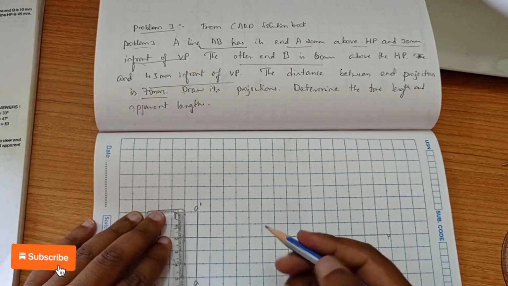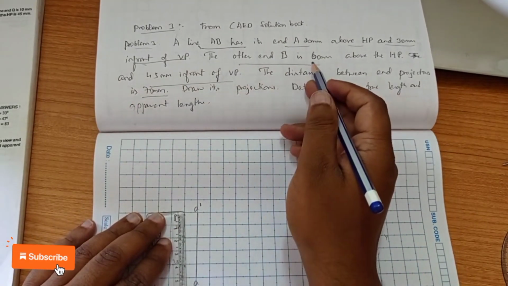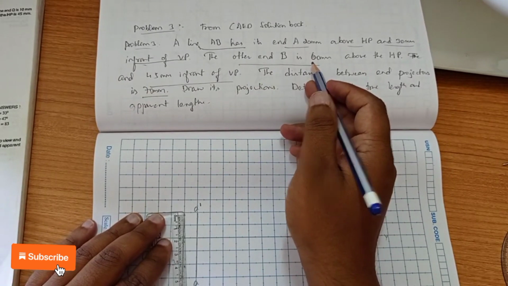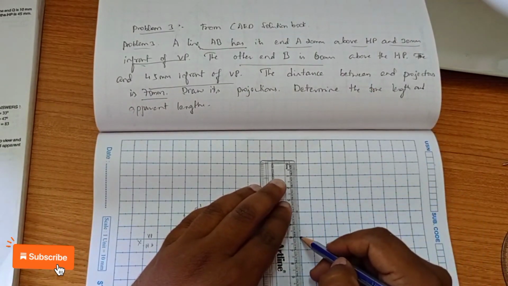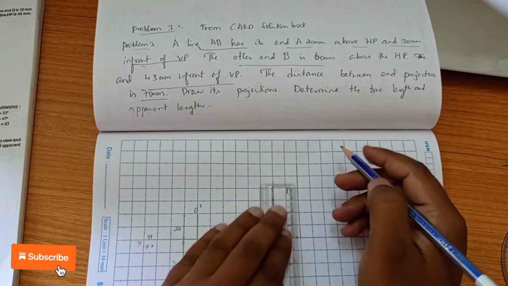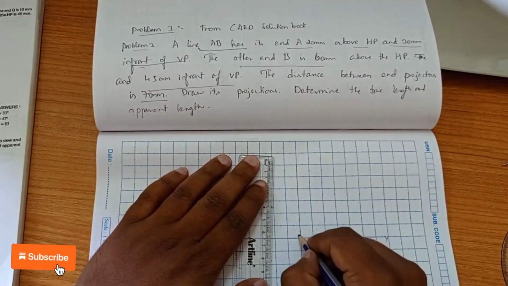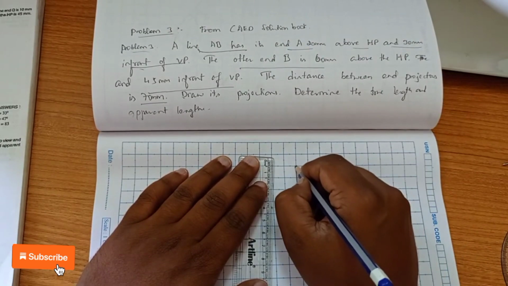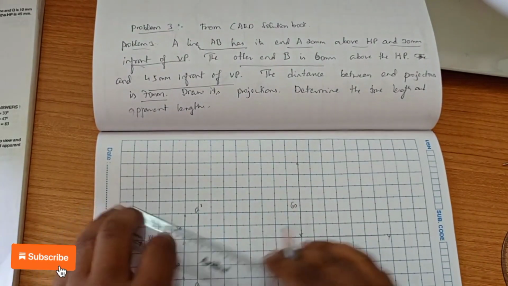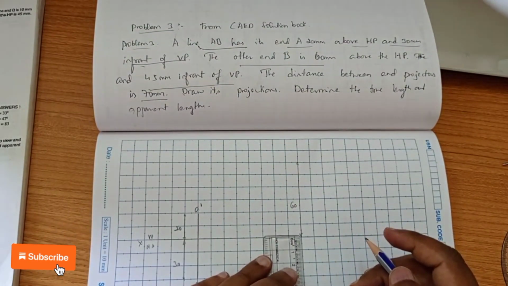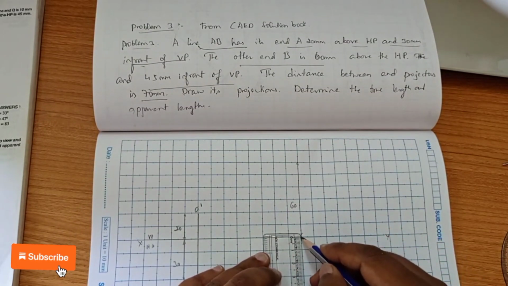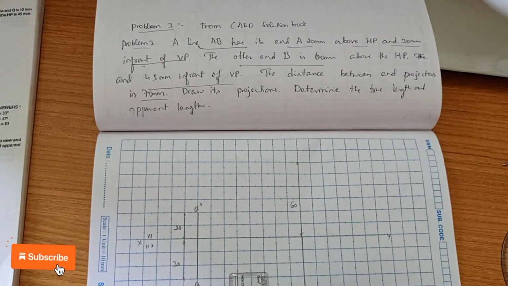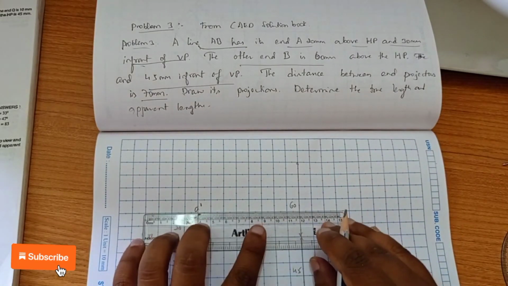And then the other end is 60 mm above HP. That is 6 boxes. Consider 60 here, so 60 it is, and here it is 45. So this is 45. Now I am going to draw the locus lines here.